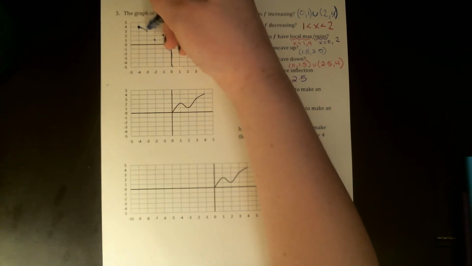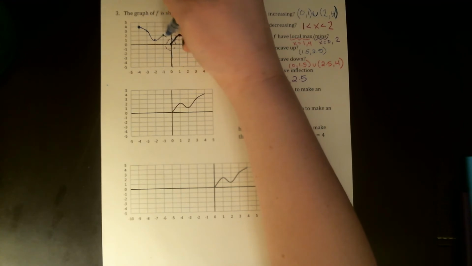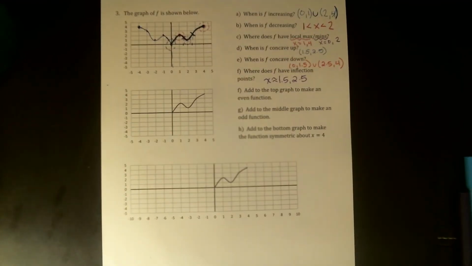So matching up this general shape that I have is bending down and then up and then down, and there is what appears to be an even function.